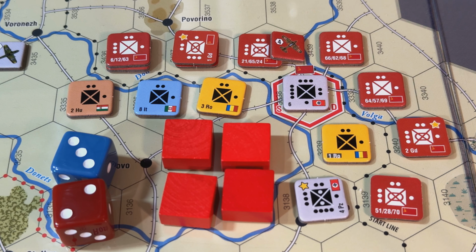So not that great, but it exists on the combat table to again kind of represent the Soviet forces' quality, strength, and some of the difficulties that they faced throughout the war. So a 1/1 is really the result that we have. 1 hit for the defender, 1 hit for the attacker.